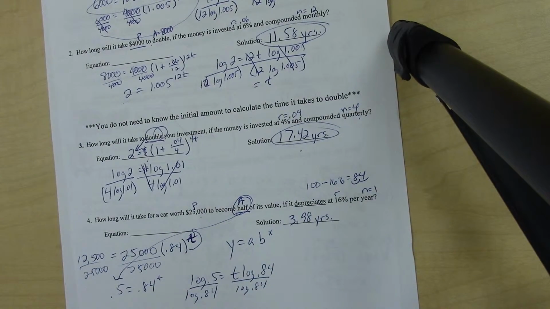Your homework is the next 2 pages. I'm trying to go through here and see if there's anything that's kind of confusing, which there is. Number 13, I'm going to help you set up number 13.